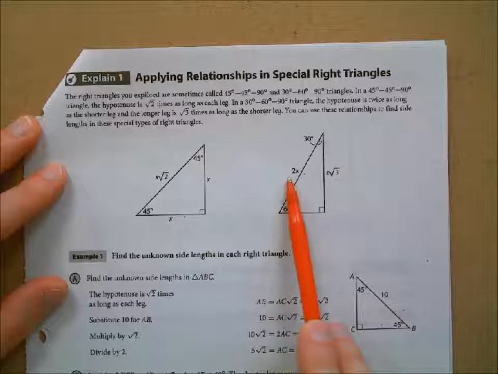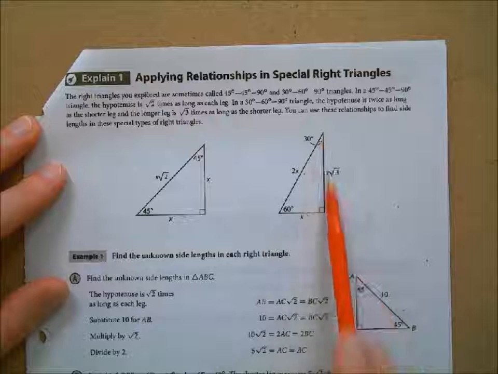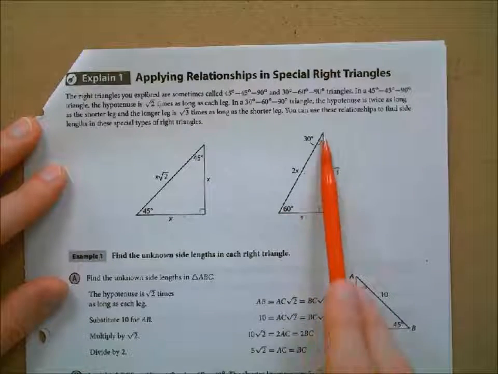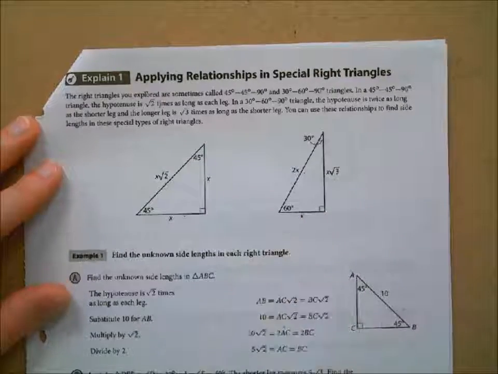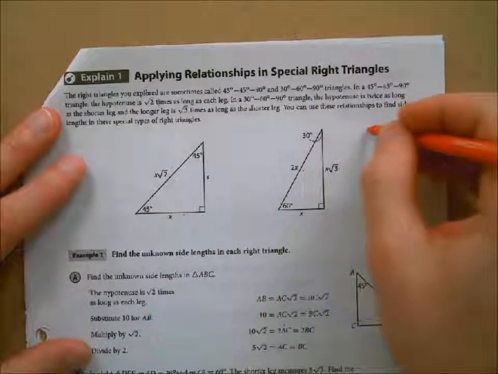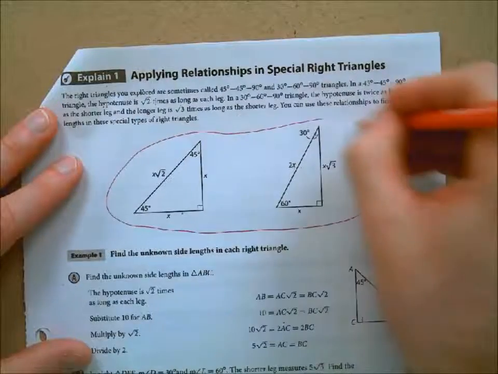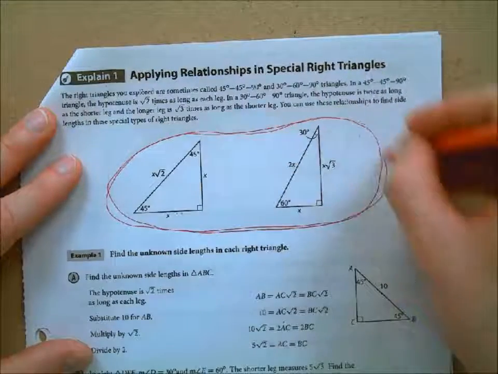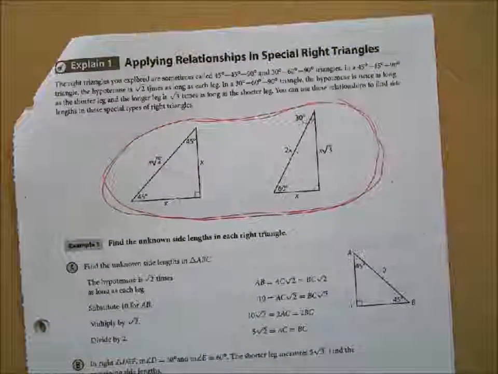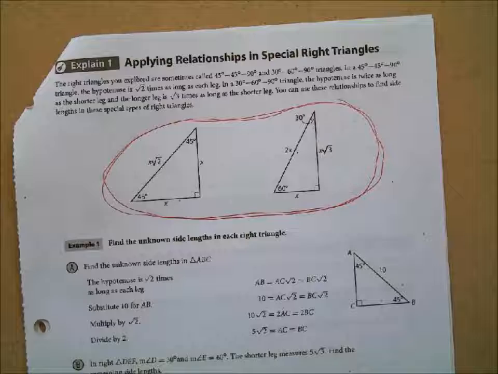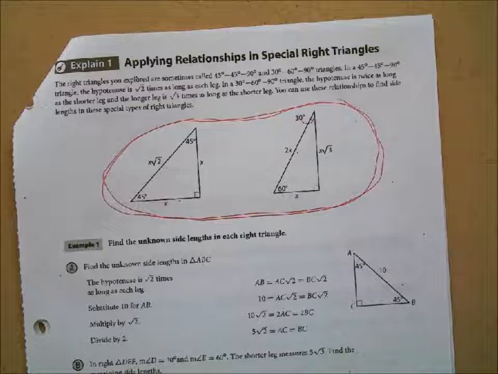And then the medium, the longer leg, right? That's the shorter leg. This is the longer leg then. That'll be root 3 times the length of the shorter leg. Okay? So you will be responsible for knowing these relationships. Now, granted, if you have your calculator, you can always just use sine, cosine, and tangent to solve them too. But the benefit of these is that we don't need calculators to solve these problems. In fact, I want you to do these without a calculator. All right.